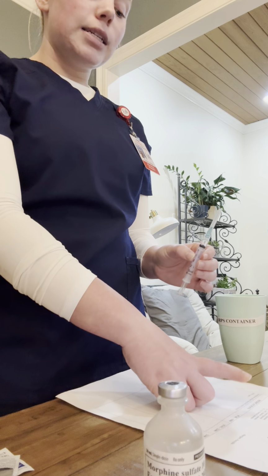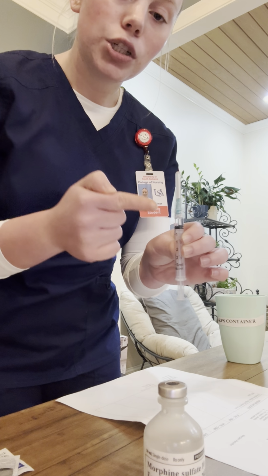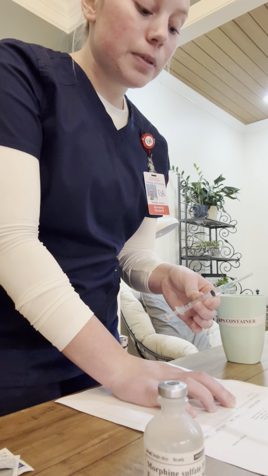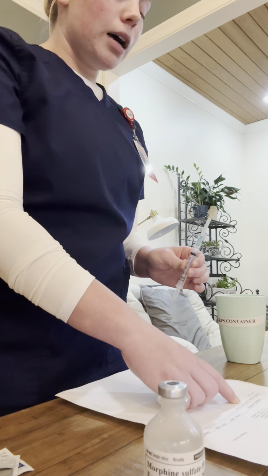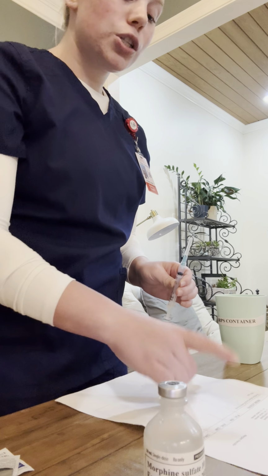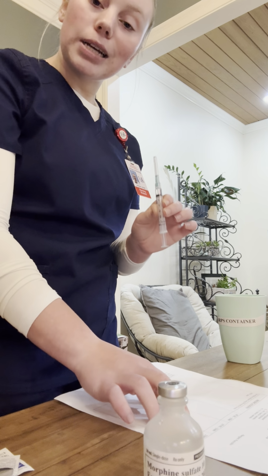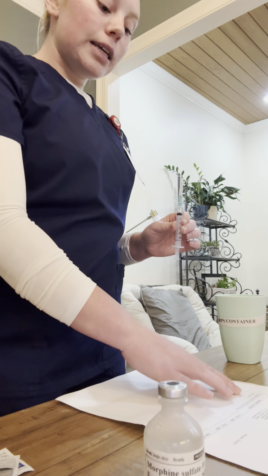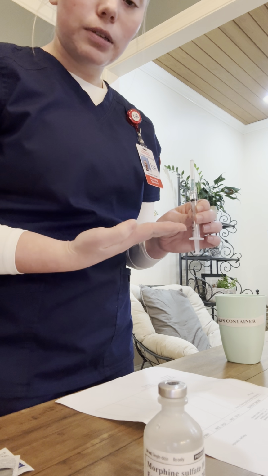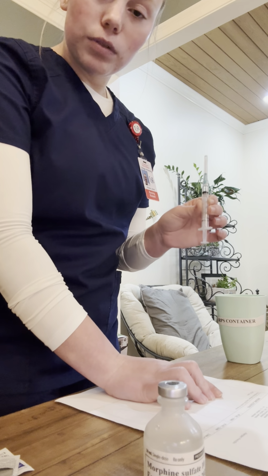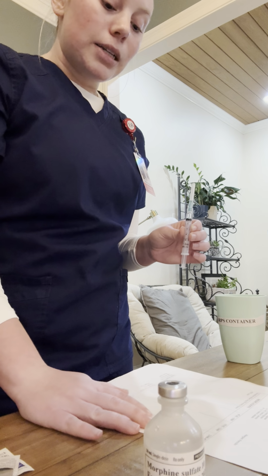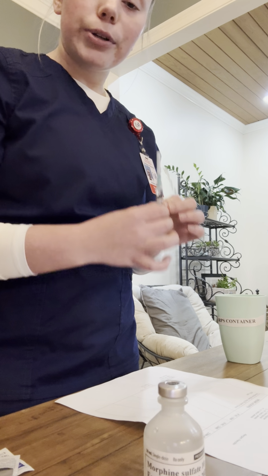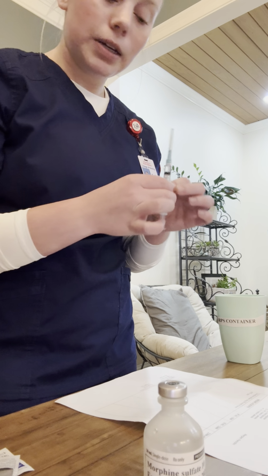The right route is intramuscular. This is the correct needle to use for an intramuscular injection. And for intramuscular, I can inject the needle at a 90-degree angle. And then the right time is every 4 hours. So I know it's been longer than 4 hours, so this is a good time to give this medication. The right indication is PRN for pain. Again, our patient is in pain, and morphine is a pain-relieving medication, so that is the correct indication to give this drug. And then our right documentation, all elements of a legal prescription are included, and this is also when we would create the label for our medication that we're going to be giving.